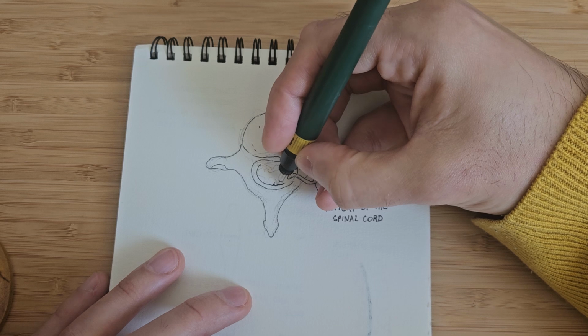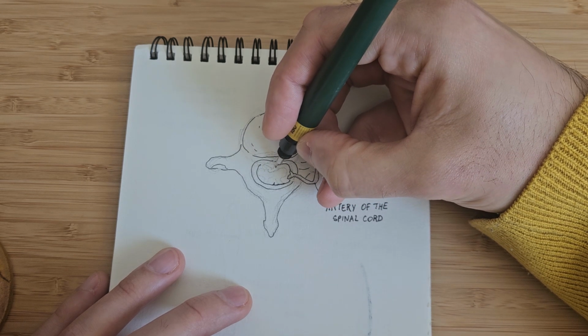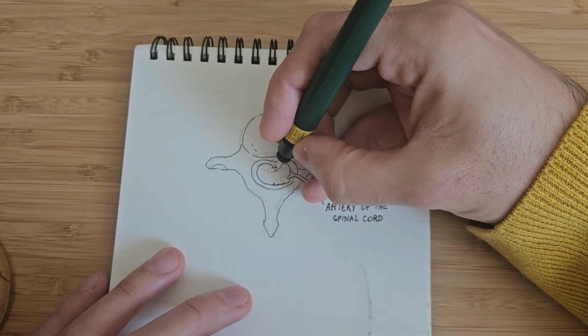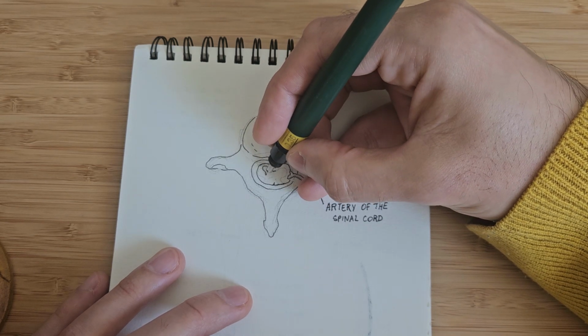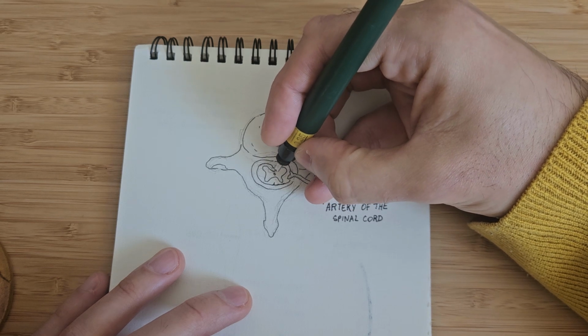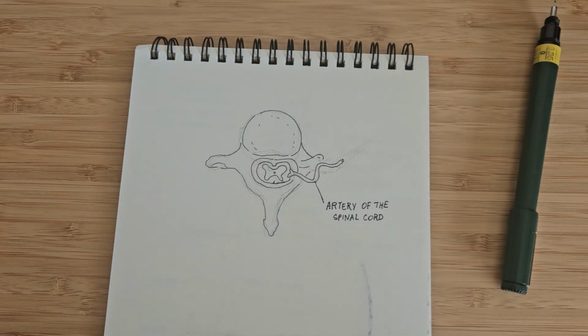Just completing here the spinal cord. Gray matter and the white matter. Okay, so what else can you see here?